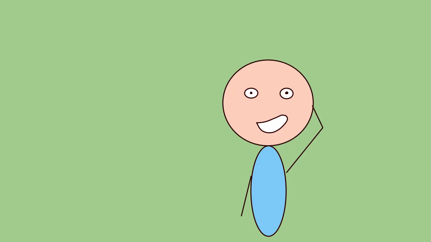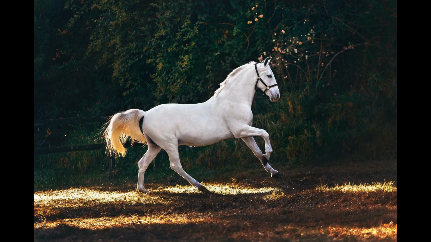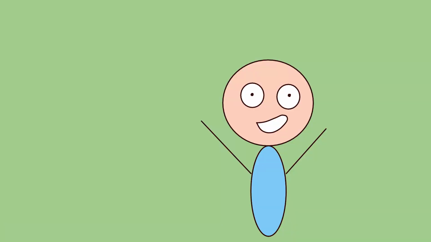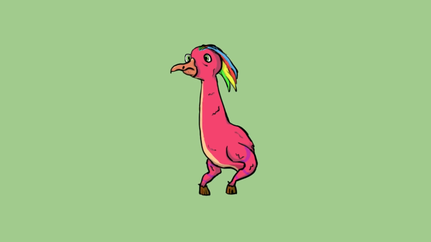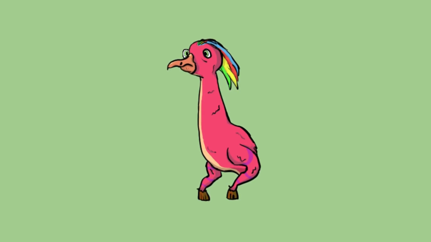I think that is good progress for now. Let's finish it off with a brand new unit type. Part bird, part horse. I present to you the boars. I'm pretty proud of that one.